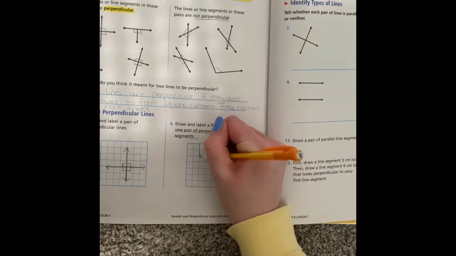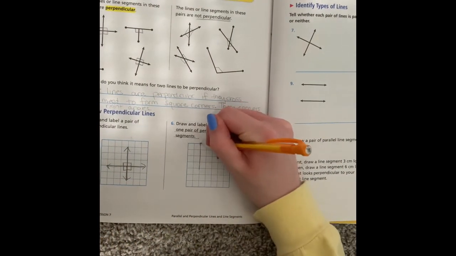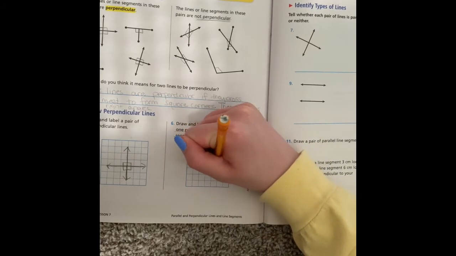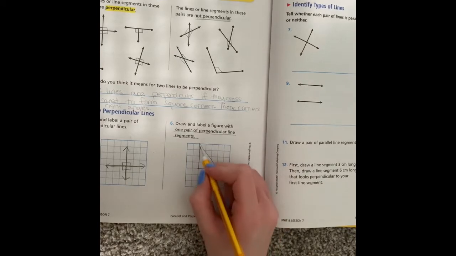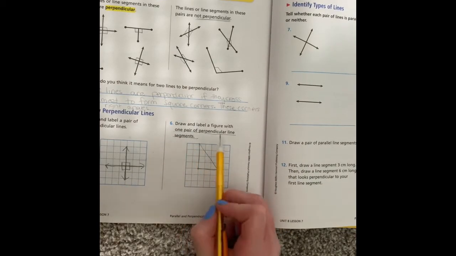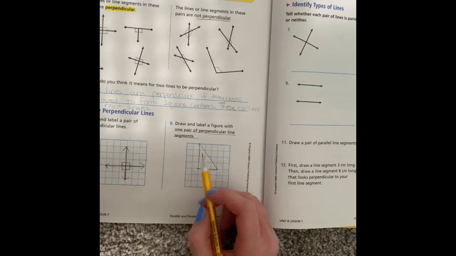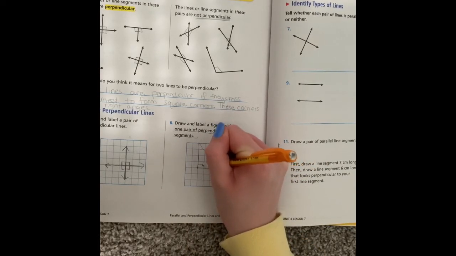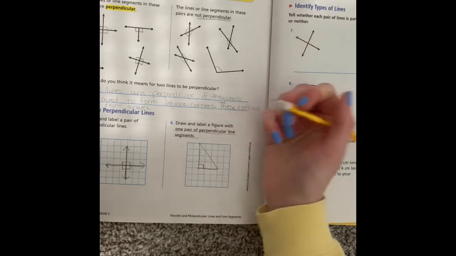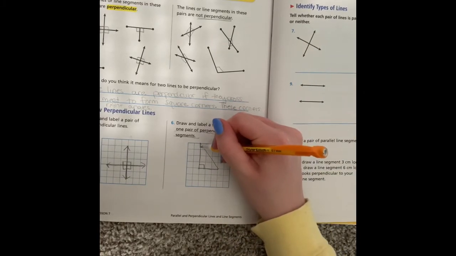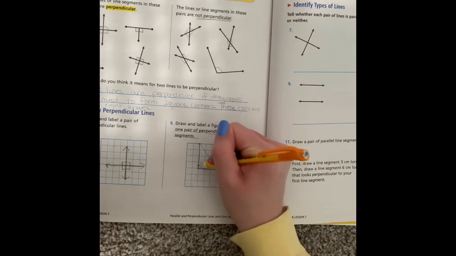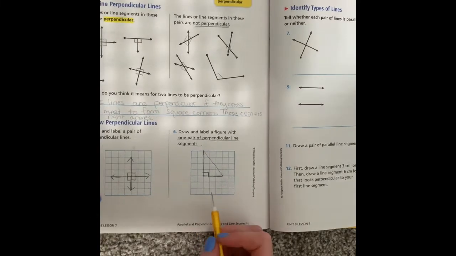So if we were to draw a right triangle, we could see that this would have one pair of perpendicular line segments because right here, when they cross, they're forming a right angle. We can see that here it's not perpendicular, and then here it's not perpendicular, but when they cross here, they're forming this square right here, this right angle, which makes it perpendicular.